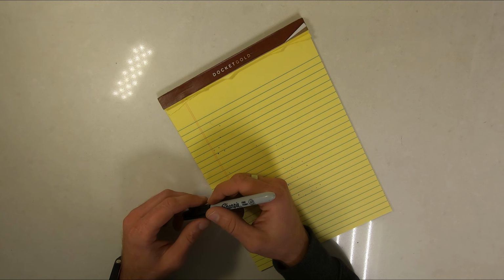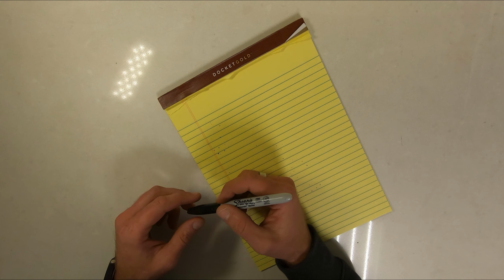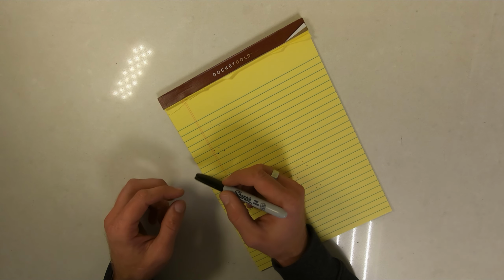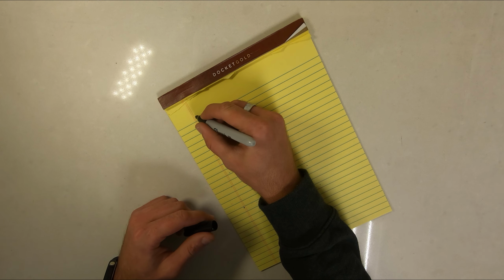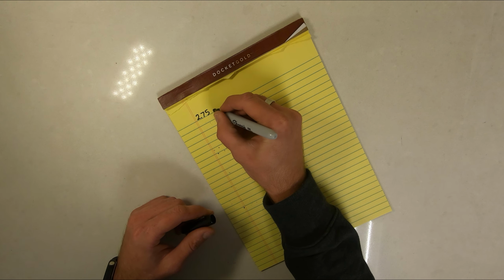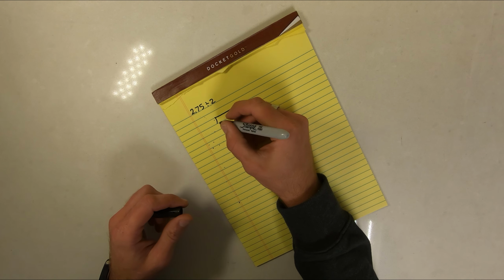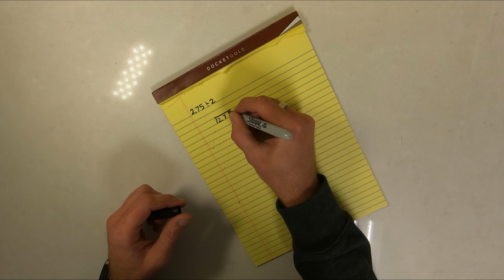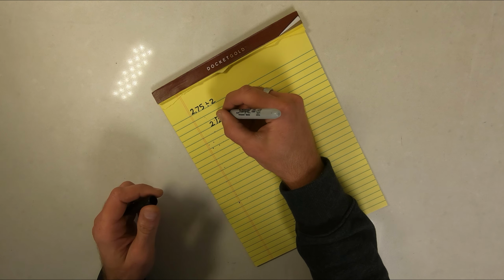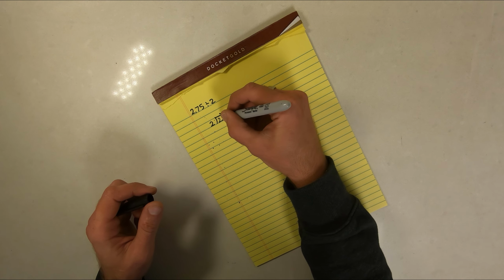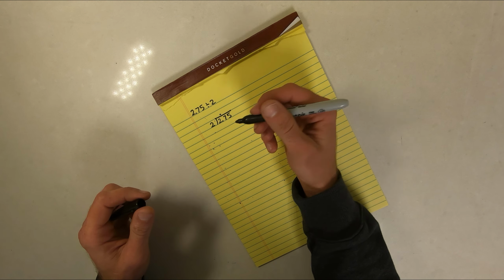Division is also similar to division with regular numbers. All you have to remember is to align the decimal of the number being divided with the decimal of the answer. So let's say we have 2.75 and it's divided by 2, so we put the 2.75 inside and the 2 outside. Now the answer will have a decimal point right here. See how they're aligned? So now we just perform regular long division.